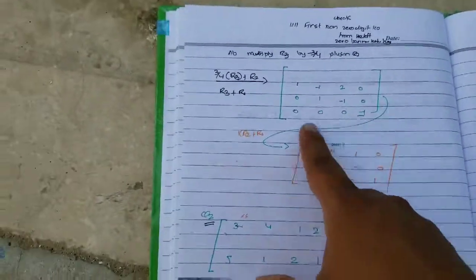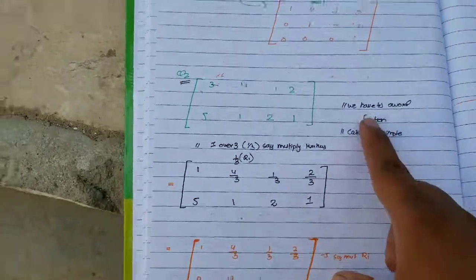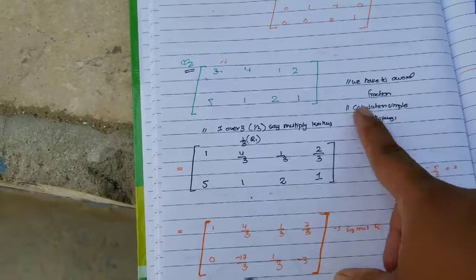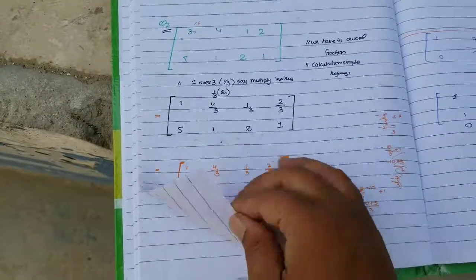Same is with this thing. We have done this procedure, and then we have to avoid fractions, calculating simply, then we multiplied by this, and we got this.